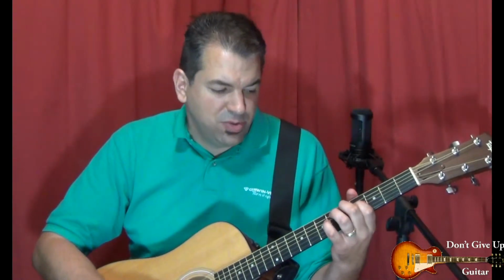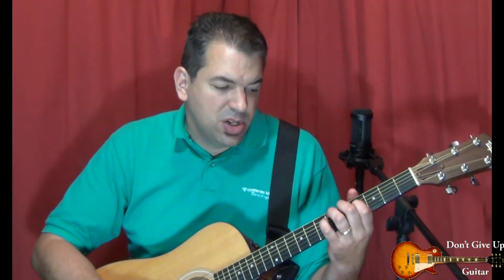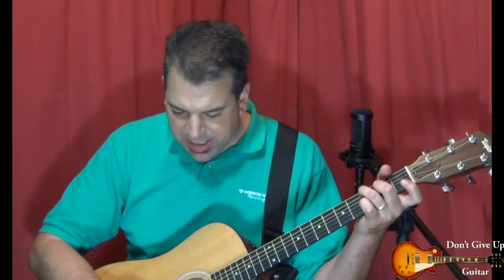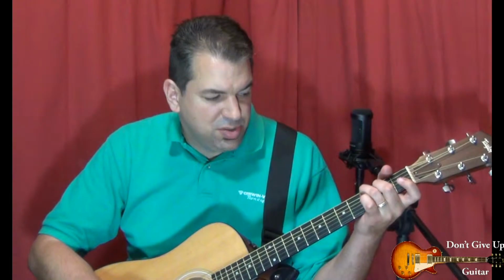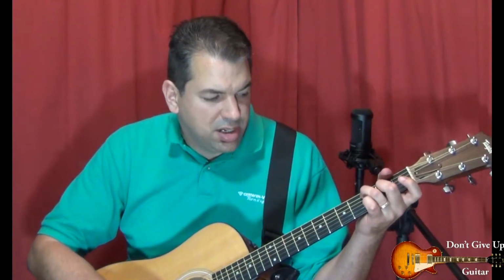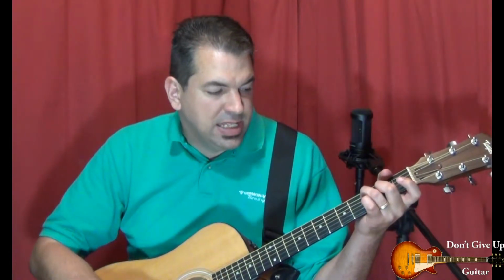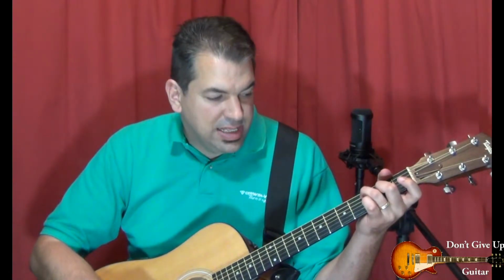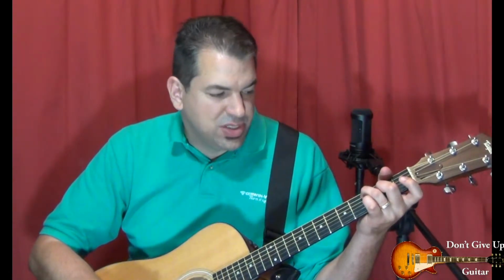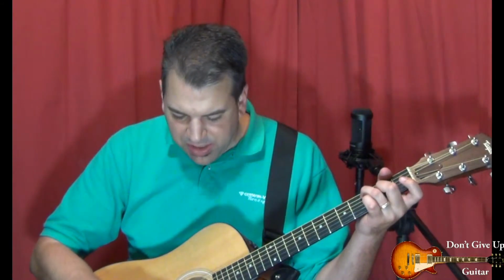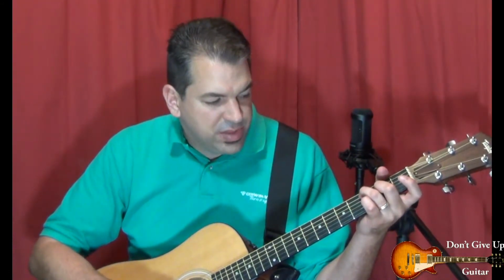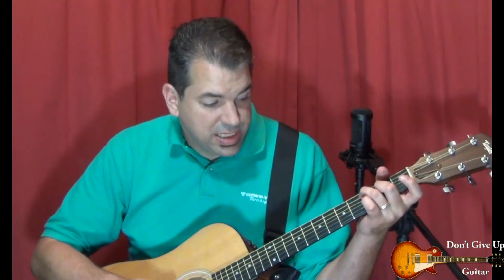In this case, we'll do a C chord. I like the C chord. So in this case, we would use our root, which would be our 1, on the A string, we would do the 3rd fret, and then the D string, the 2nd fret, and then the G string, which is open. So here's our 1, here's our 3, and here's our 5.